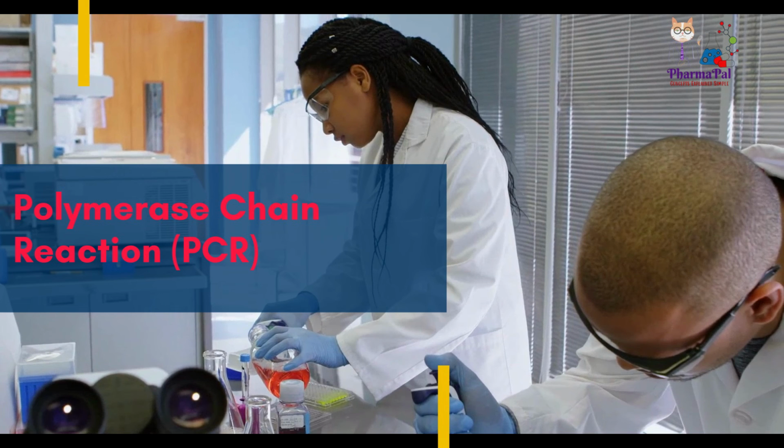Nested PCR is a technique used to reduce contamination in PCR products. It involves using two sets of primers. The first external primer set generates a normal PCR product, while internal or nested primers, lying inside the first set, are used for a second PCR reaction, generating a shorter product.